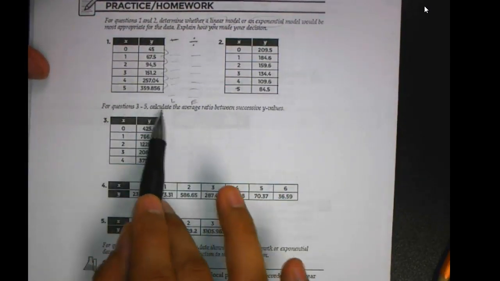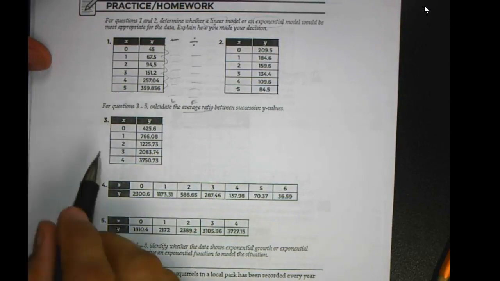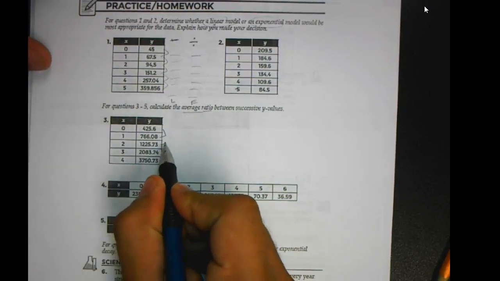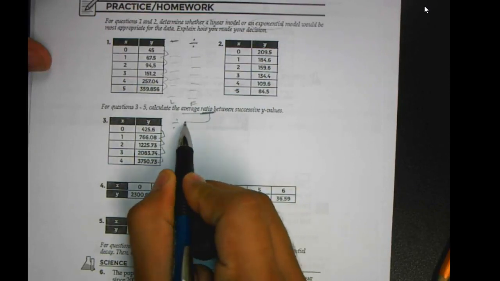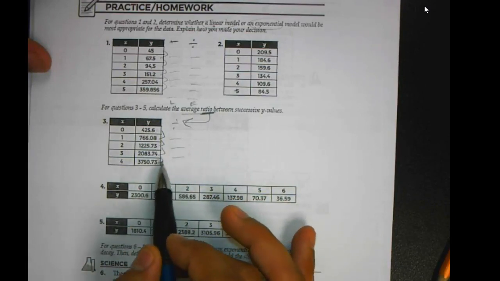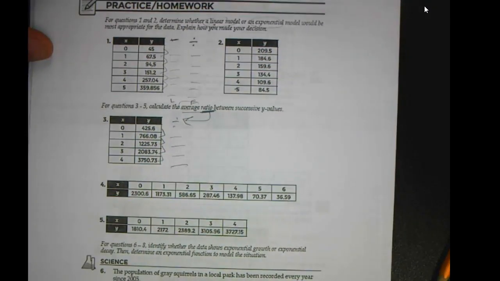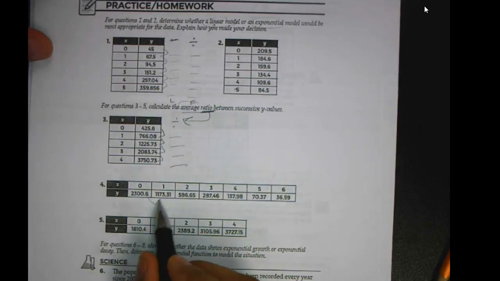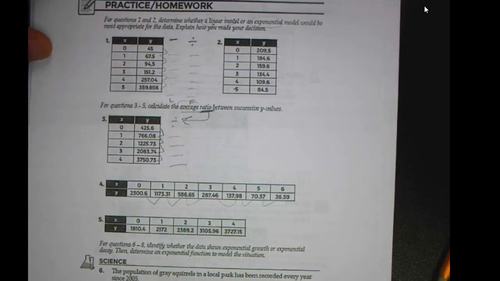Now, 3 through 5, calculate the average ratio. Is everyone paying attention? Here's how you do this, okay? On 3 through 5, I want you to do kind of what you did on number 1. You're only going to divide this time, okay? So I want you to do the ratios, okay? Ratio means to divide. Okay? So divide these two, write it down. Divide these two, write it down. Divide these two, write it down. Divide these two, write it down. And then how do you find an average? What do you do with those four numbers? Add them up, and then divide by how many there are, which is 4 in this case, right? Same thing here. Divide these, divide these, divide these, divide these, divide these, divide these. Add them up, divide by, in this case, 6. Okay, so again, finding an average is when you add them all up, divide by how many there are.